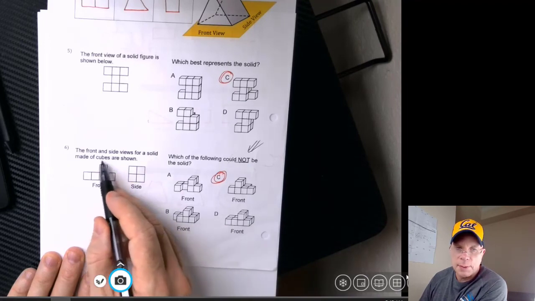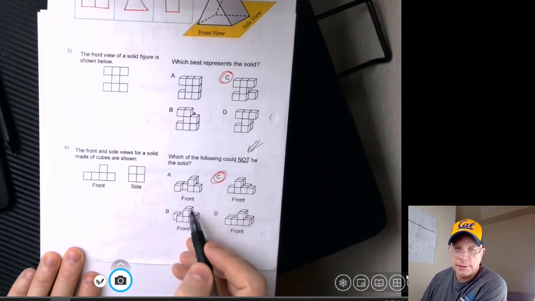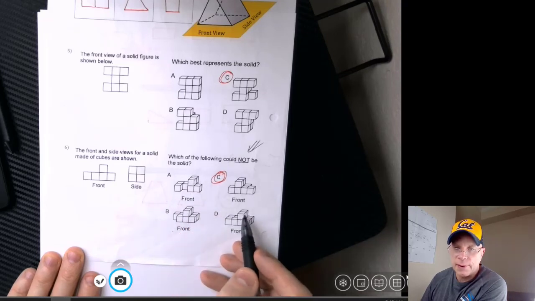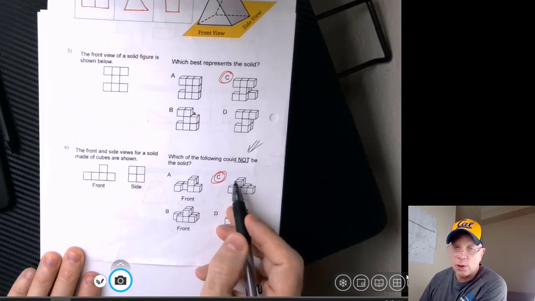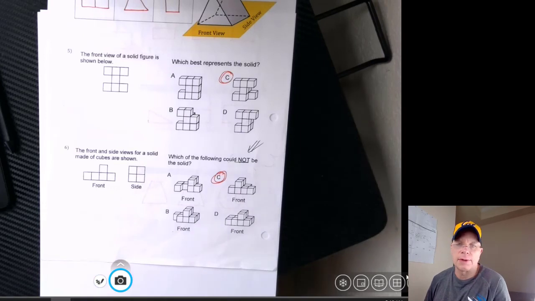But this one that's up above is 2 from the right. Just like this, 2 from the right. This is 2 from the right. This is 2 from the right. This one is 3 from the right, or 1 or 2 from the left. So it's out of position for that front view. And that's why C is the answer to that one.